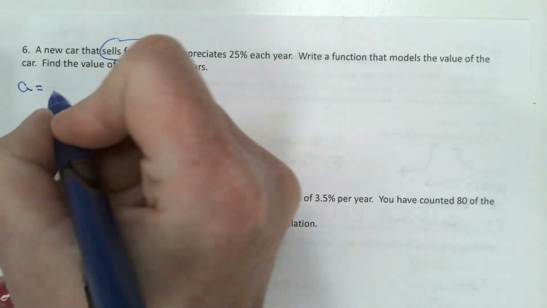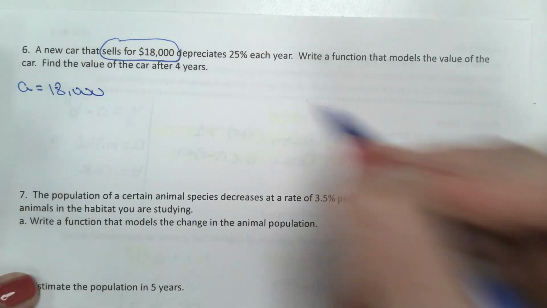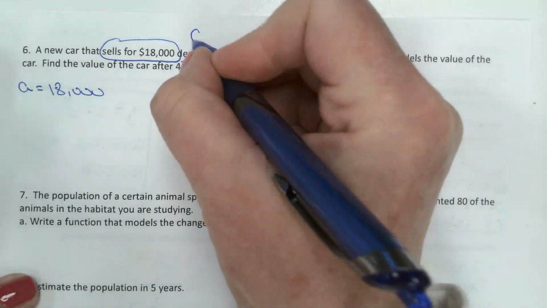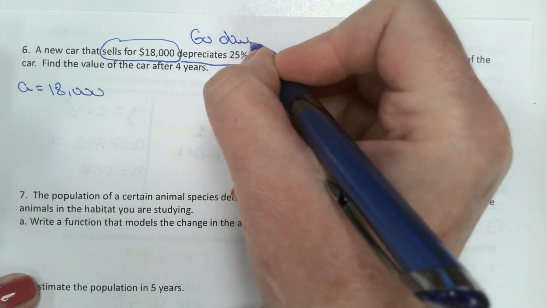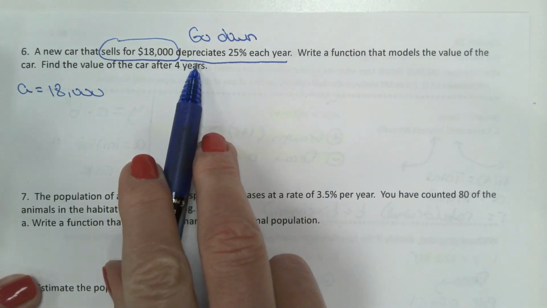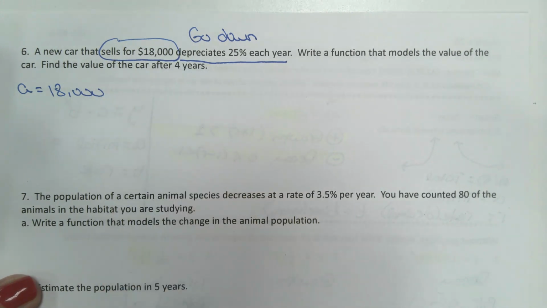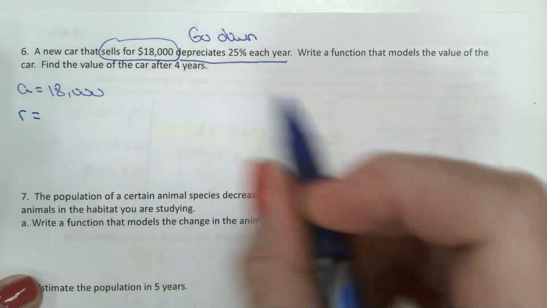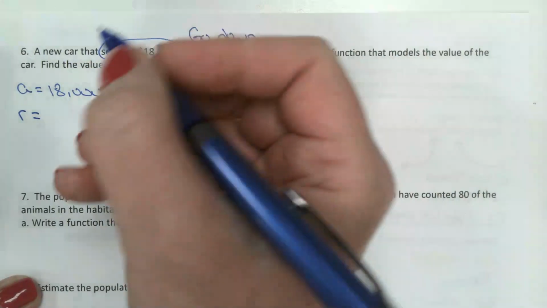So that is your A. Your initial value is 18,000. Depreciates is a word that means to go down. So cars depreciate in value, computers depreciate in value. Generally, if you run a business, any kind of equipment will depreciate in value. So it depreciates 25% each year.